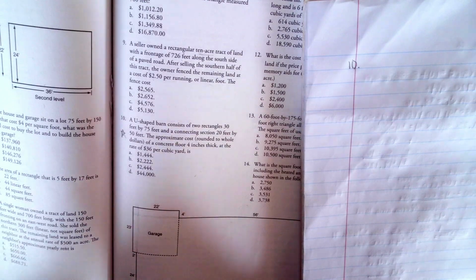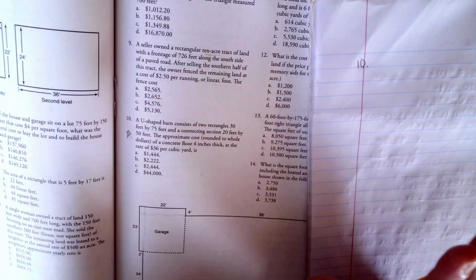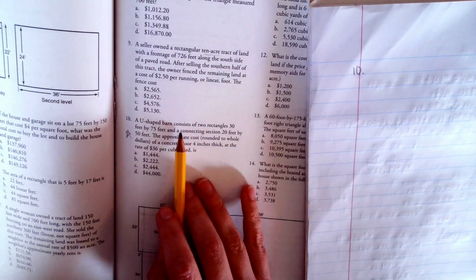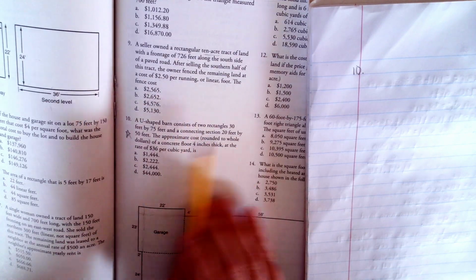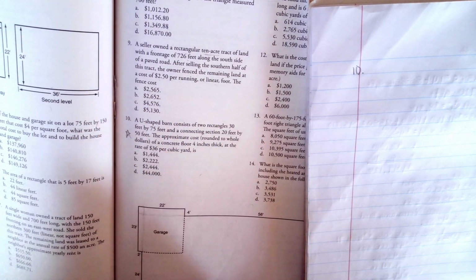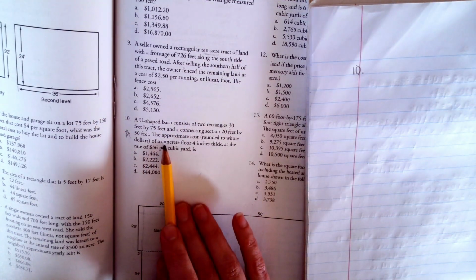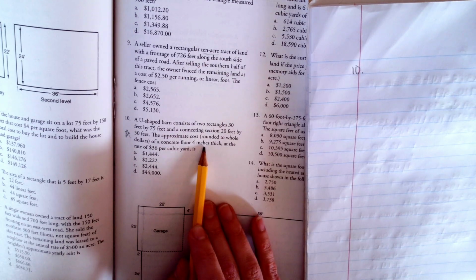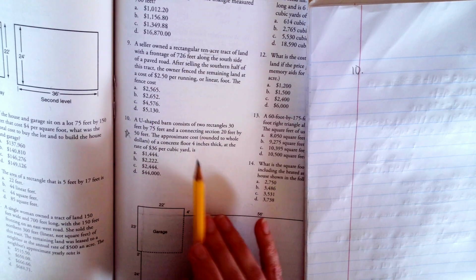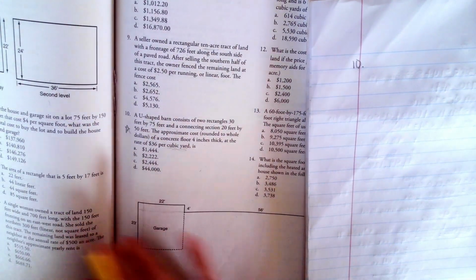Okay, and those in my in-person class, I struggled so hard with 10 that I just put a star beside it and was like, I need to look at that. But I did figure it out. Okay, so a U-shaped barn consists of 2 rectangles, 30 by 75, and a connecting section, 20 feet by 50. The approximate cost, rounded to the whole dollar, of a concrete floor 4 inches thick at the rate of $36 per cubic yard is. So we know we're eventually going to have to get to cubic yard.